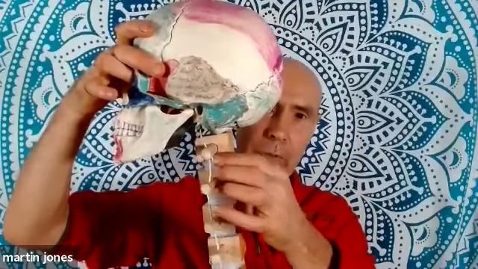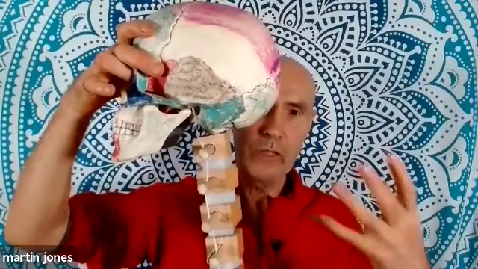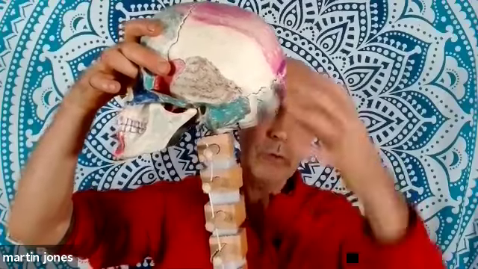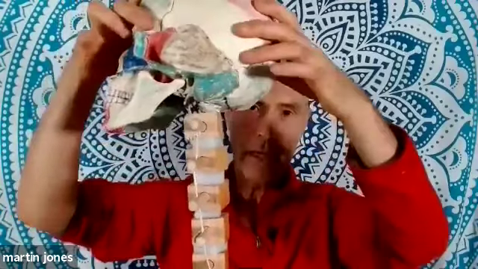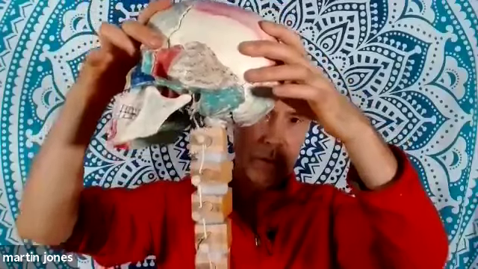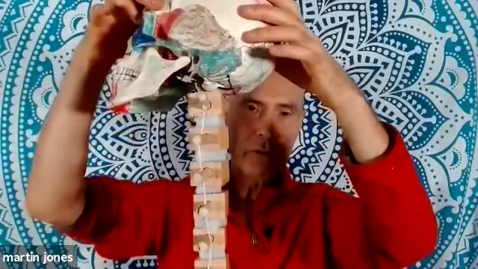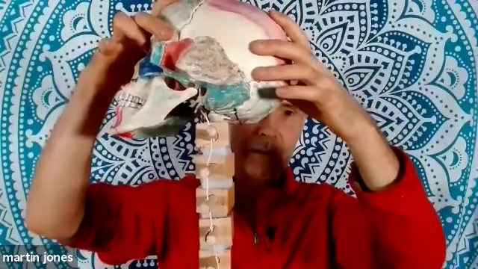And then between all of the vertebrae, you've got discs, which are cartilage with fluid between them. So to a certain extent, as all of those muscles are contracting and pulling the cranium down, breathing in, the spine shortens. Breathing out, the spine lengthens. So you get this breathing in, breathing out.